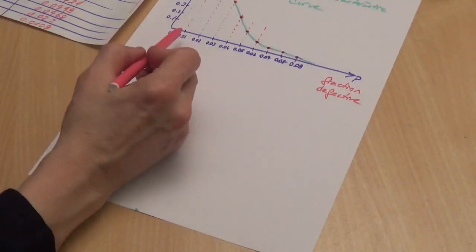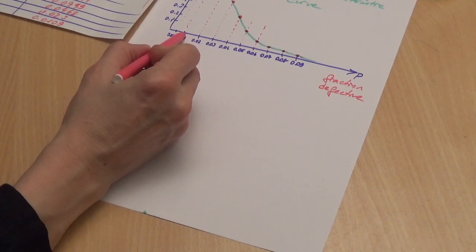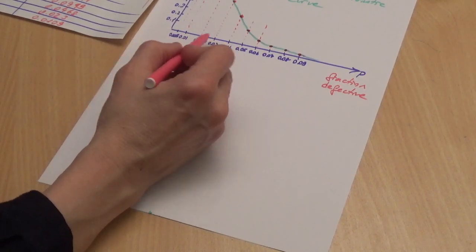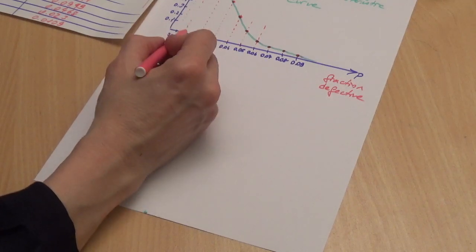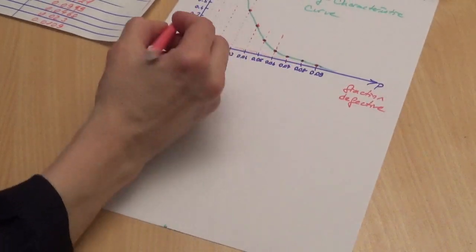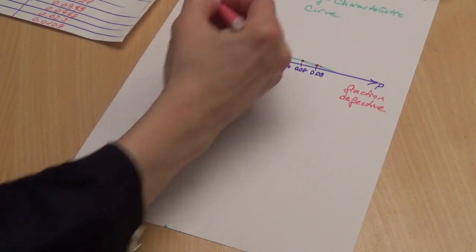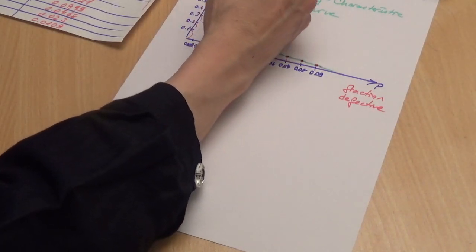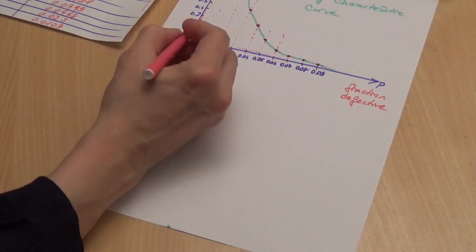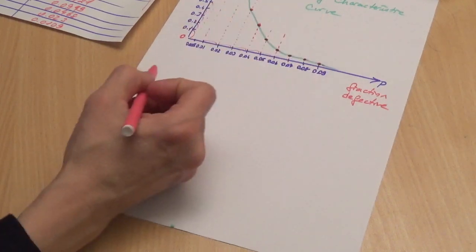We gave equal distances for each value, 0.01, 0.02, 0.03. These are equal spaces here on the x-axis, and again equal spaces for the y-axis. For PA, the maximum value is 1 and the minimum value is 0. So the probability of acceptance changes between 0 and 1.